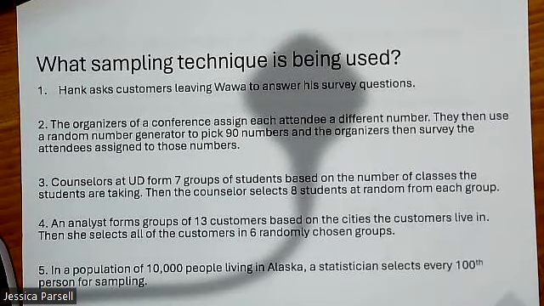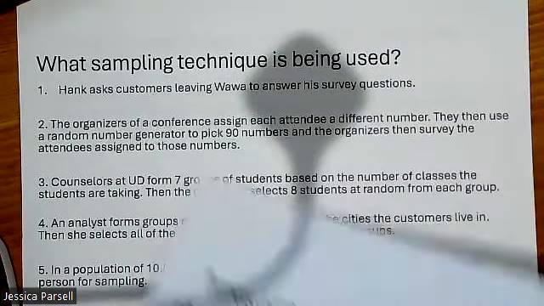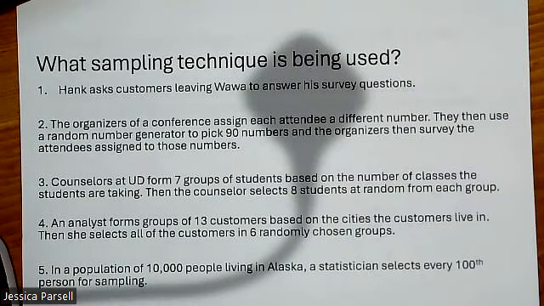Okay, I want you to take a look at these 5 scenarios, and then I want you to determine which one of these 5 different types of sampling could be happening. So pause the video and see what you think.